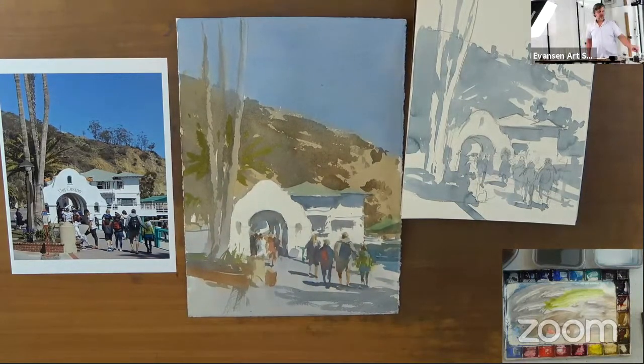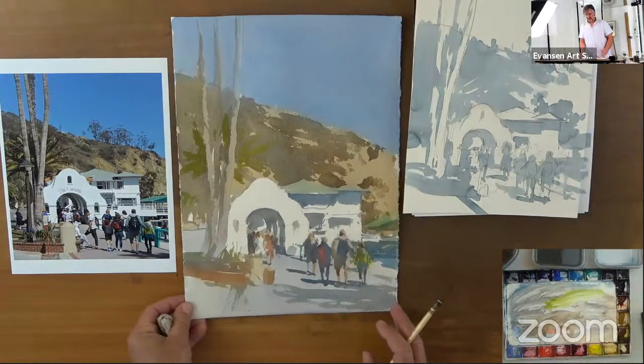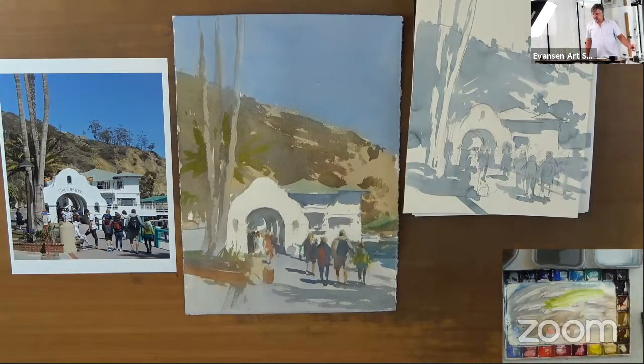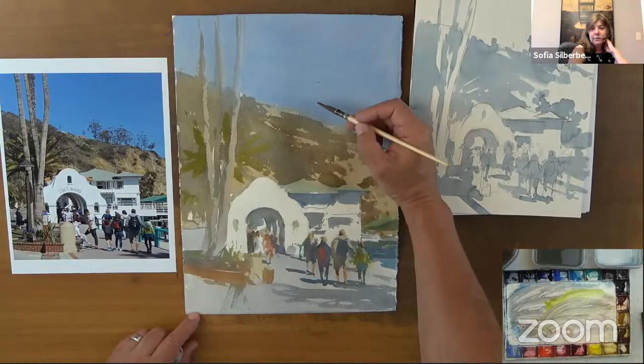Okay, so that shape matches pretty closely my value study. I have to dry brush a few of those little trees up on the top of the hill to finish that off, but otherwise it's pretty close to what I did on my black and white version.